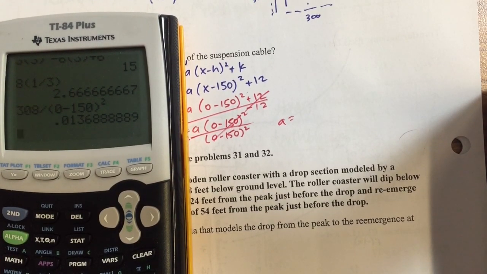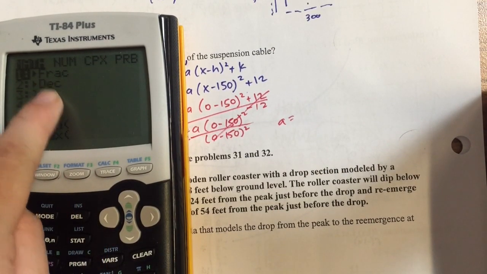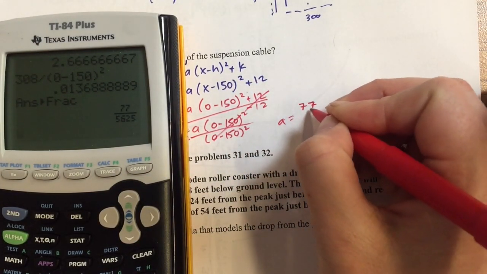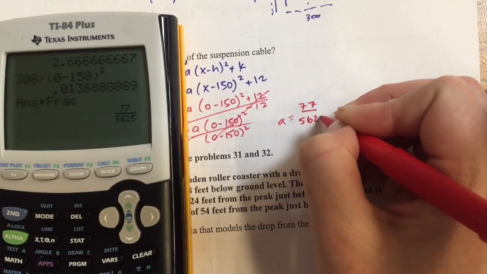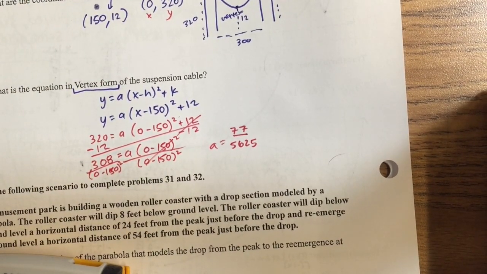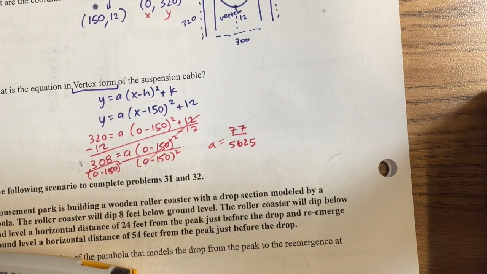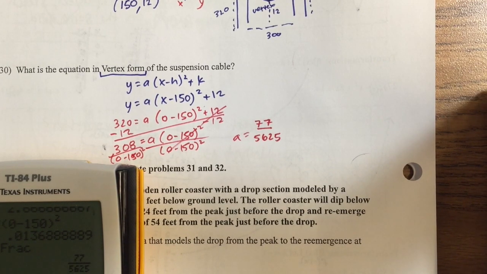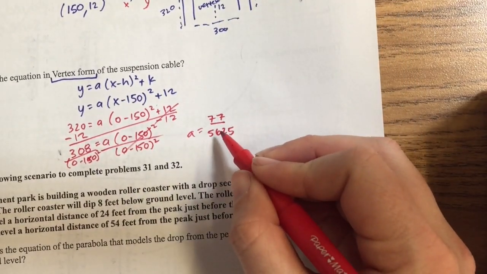It's second, and then it has an F to D arrow, fraction to decimal arrow, which is 77 over 5625. Let me double check and make sure that the way I typed it in is correct. Yep, alright, so that is my a.